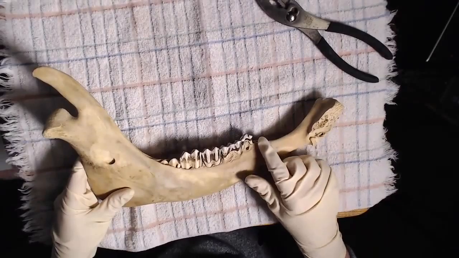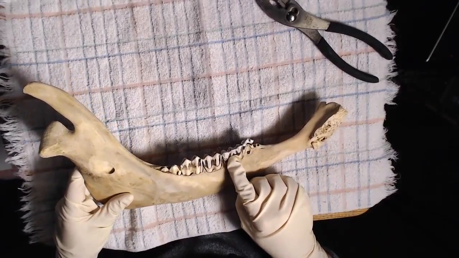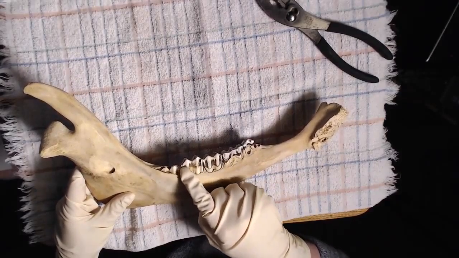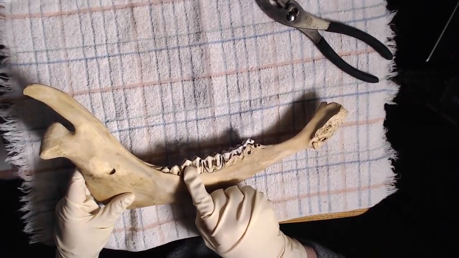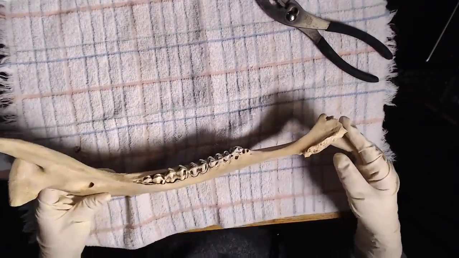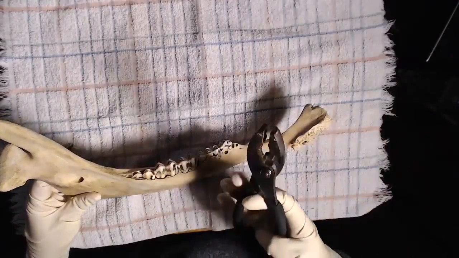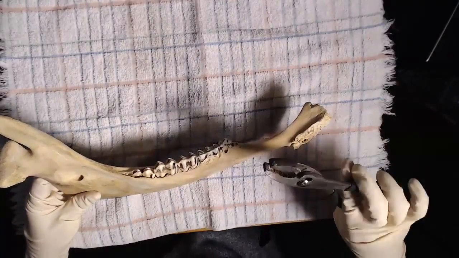the cow jaw. So the first 3 teeth that you see should be the premolars, and then it should have 3 more towards the back of the mandible, which are the molars. And now you should have pliers at your site, so go ahead and take your pliers and try to remove one of the teeth.